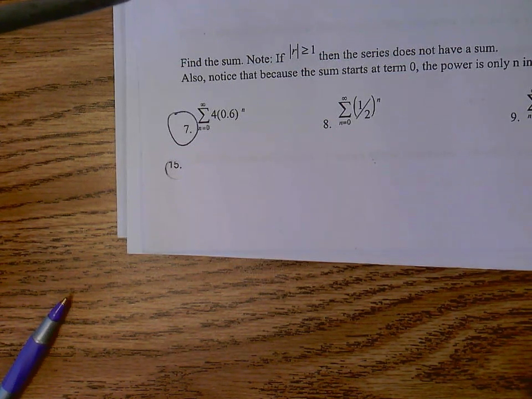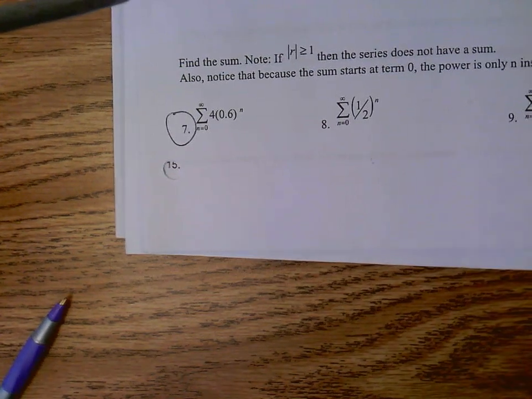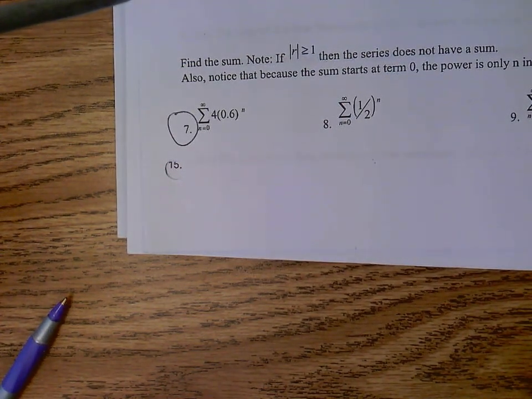Four times 0.6, and you're only doing it to the nth power. What did you get? 10. So if I asked you, is this going to converge or diverge? If 0.6 is your ratio, are you going to be adding smaller and smaller terms or bigger and bigger terms? You're multiplying by 0.6. That's a pretty small ratio, right? So this will converge to 10.